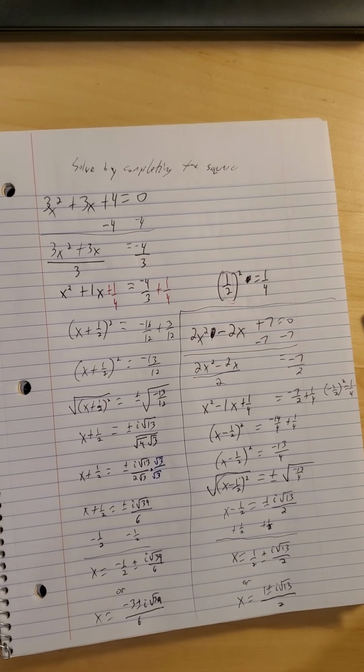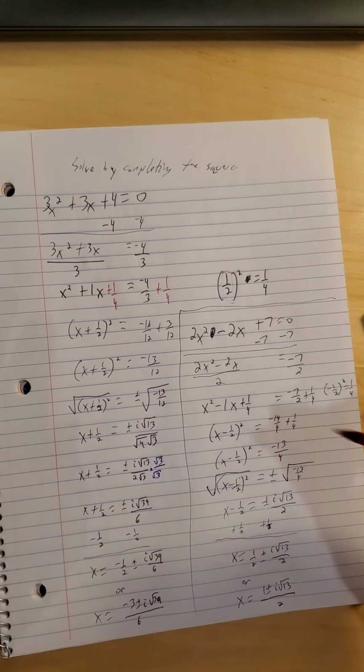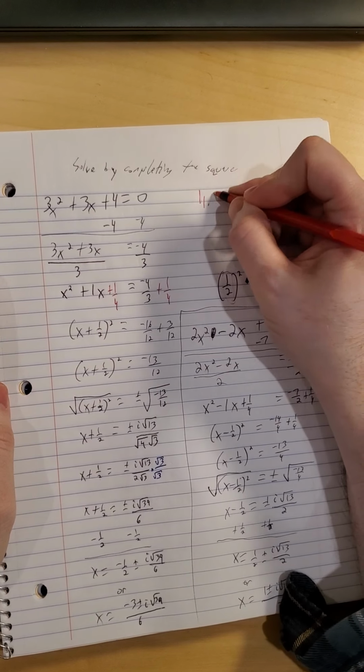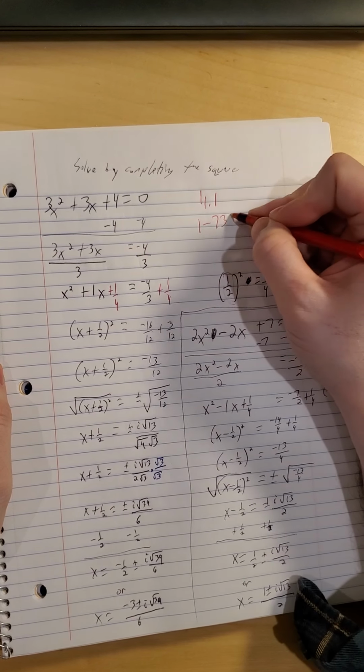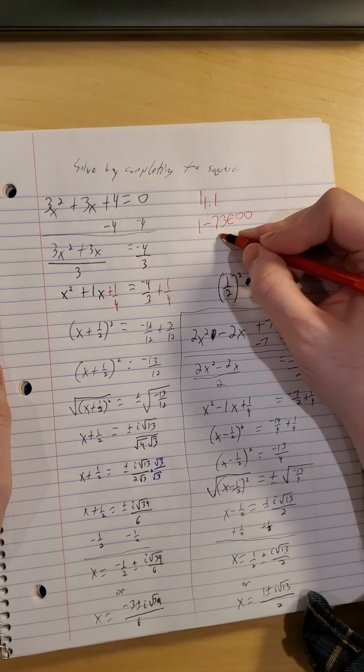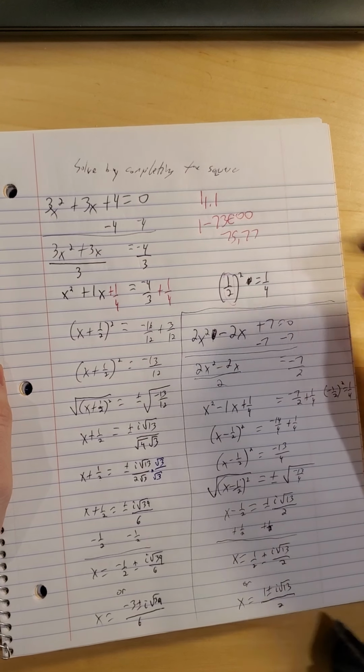So, here we go. So this was section 11.1. I would recommend 1 to 73, every other odd, 75, and 77.